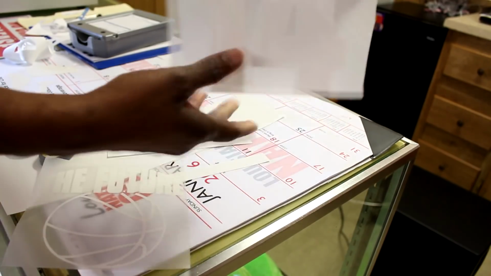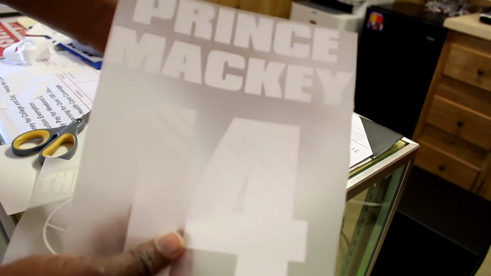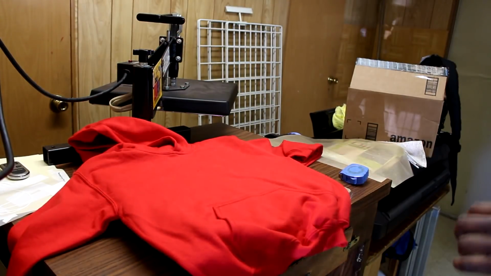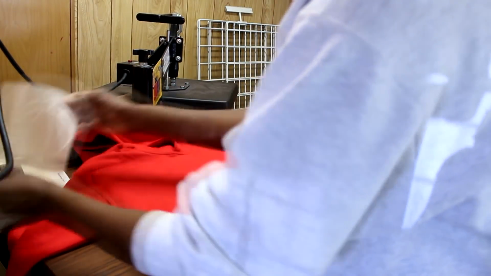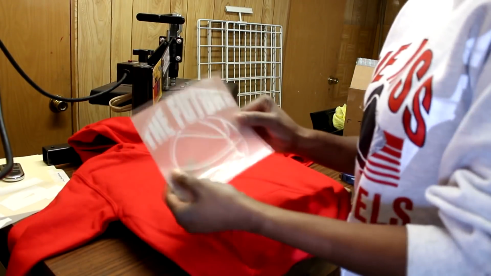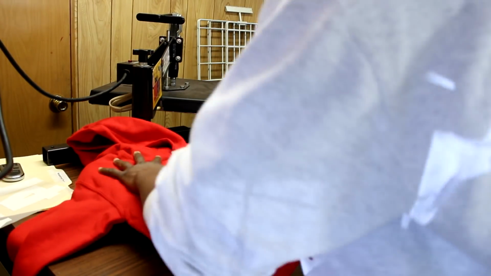Okay, and that's a look at the design, what it's looking like, and that's the one for the back. Now on over to my heat press. Okay, I already heated it up and it's ready to go. So I take the design and I lay it on there.